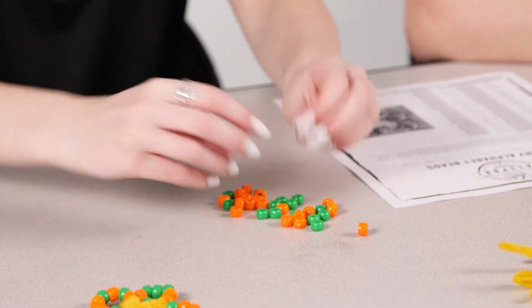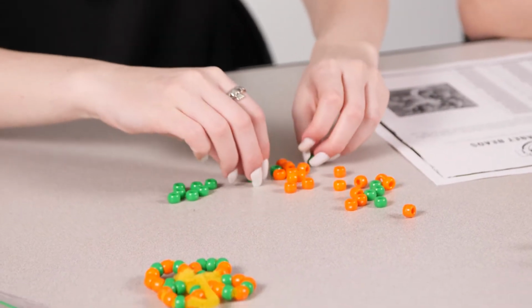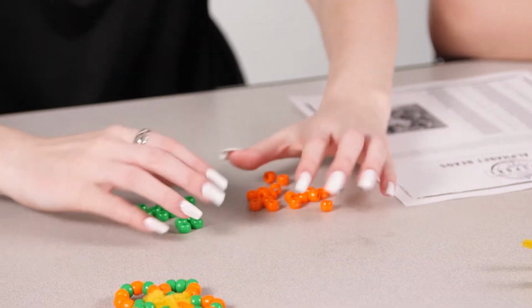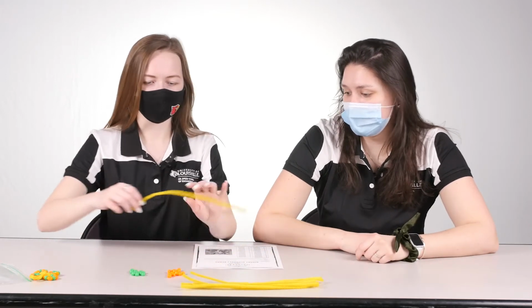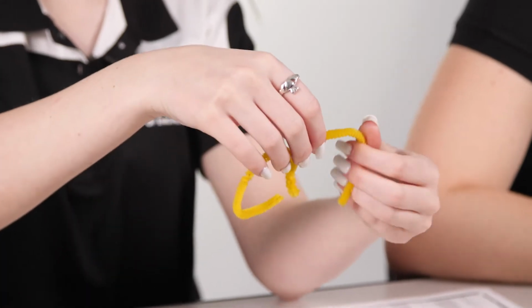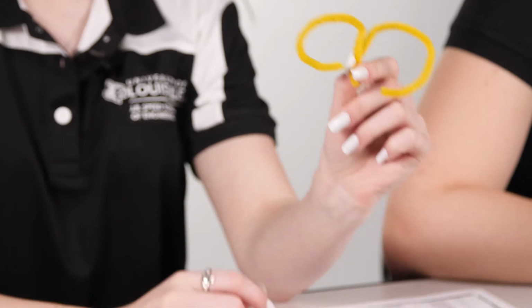So to get started, you'll need to sort your beads. As I said before, the number 1 is represented by orange and green is represented by 0. So Audrey here is sorting the beads. Next, she will take a pipe cleaner and she will fold it in half, kind of forming what the leaves will look like beforehand, before we add the beads.